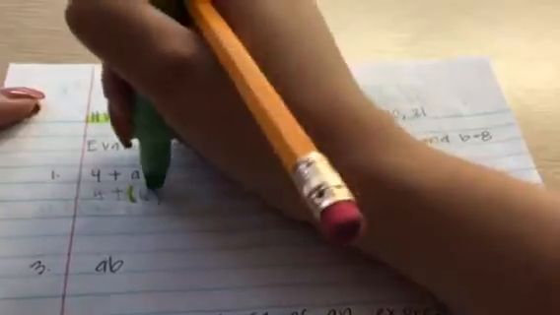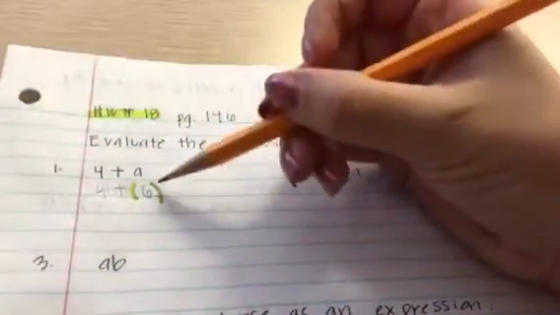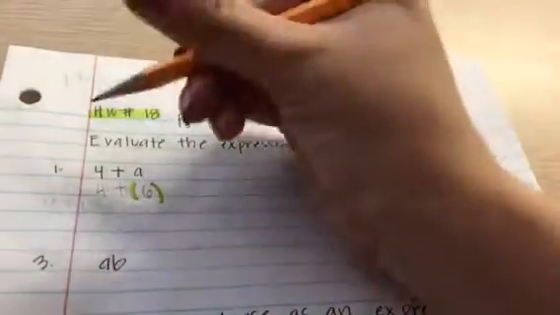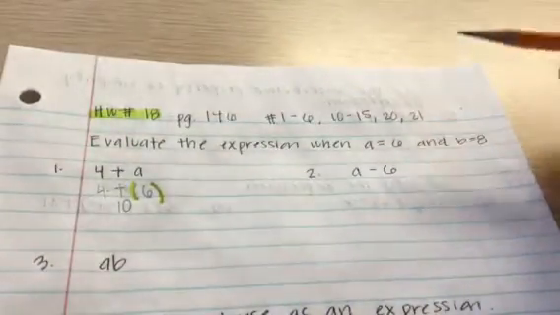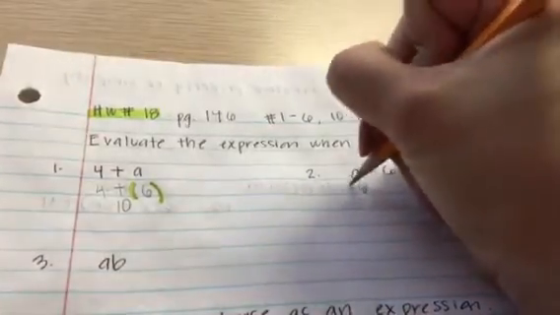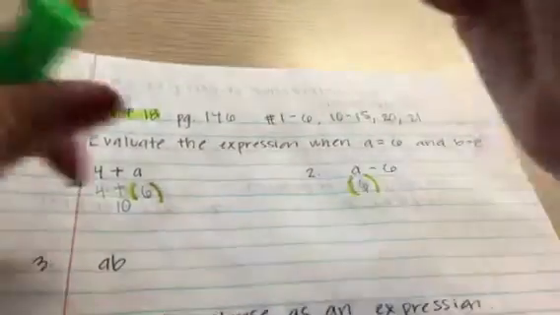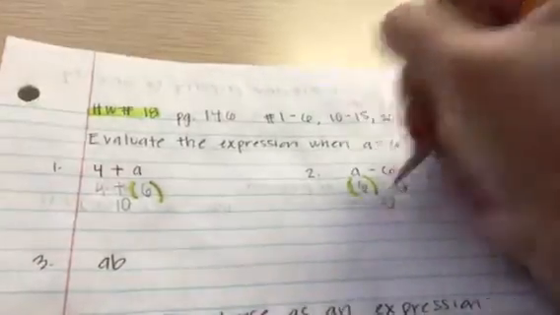Remember, because we're substituting in a value, we include parentheses and put the number 6 in there, because that's the value that we're substituting for a. So now 4 plus 6 is 10. Number 2 is a minus 6. Again, we have the value of 6, so we plug in 6 for a, and we cannot forget about our parentheses. So 6 minus 6 is 0.